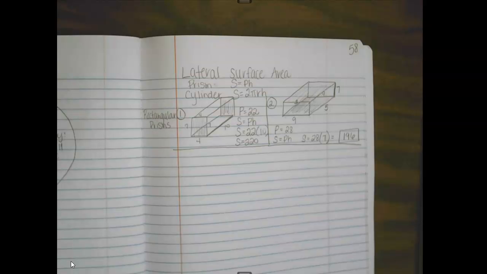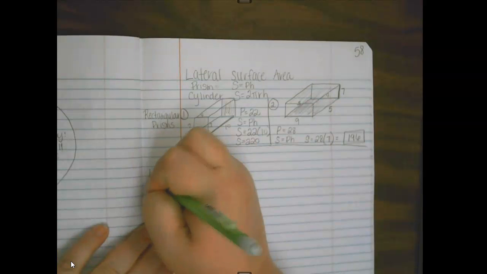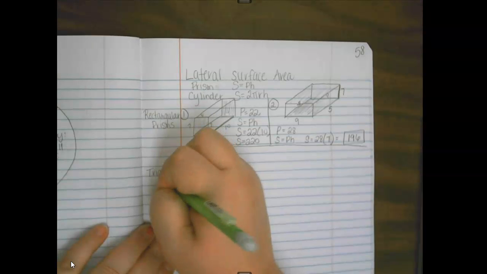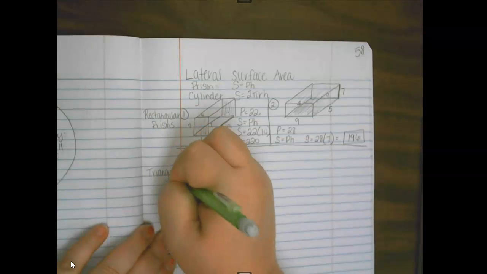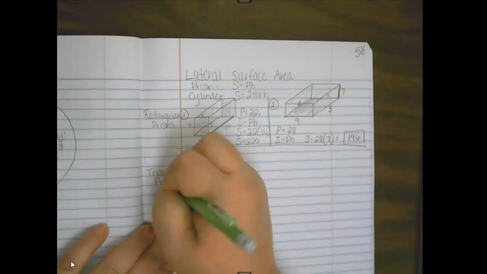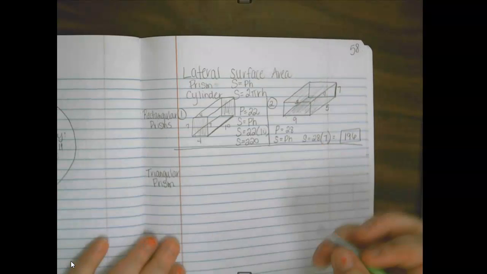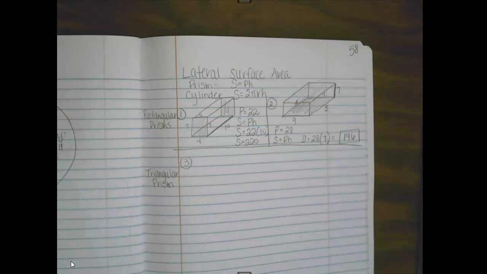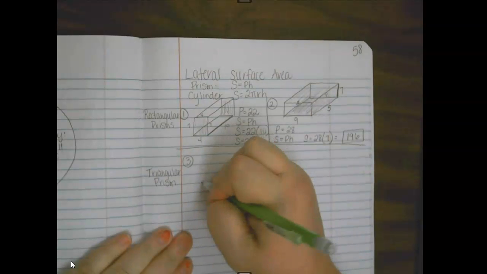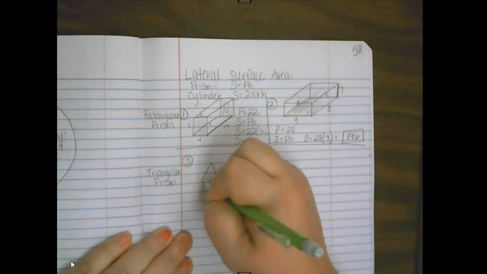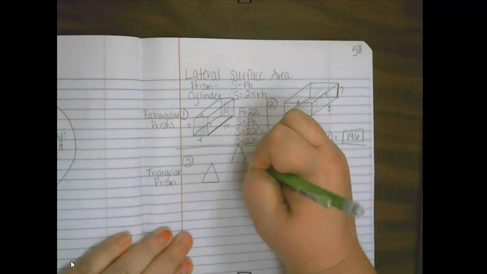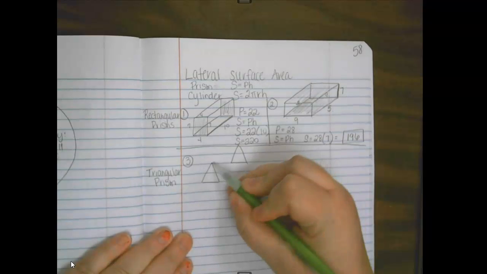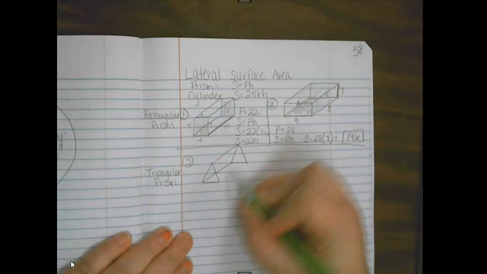Our second shape we're going to look at is a triangular prism. And this is going to be number 3. So we're going to draw the one that looks like a tent. So I'm going to draw a triangle, and I'm going to connect those bases.